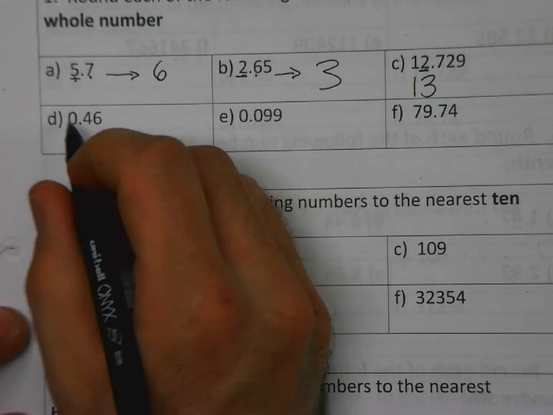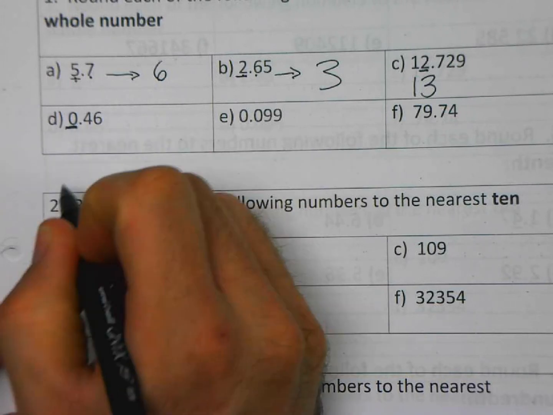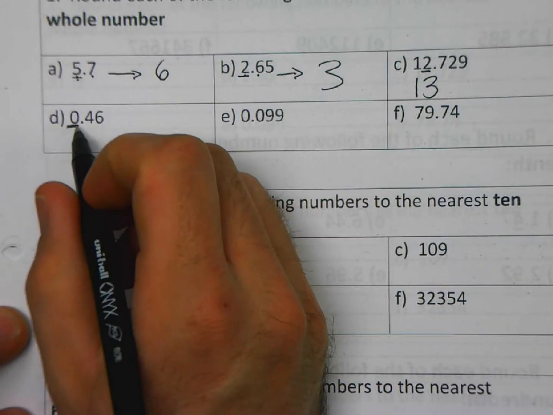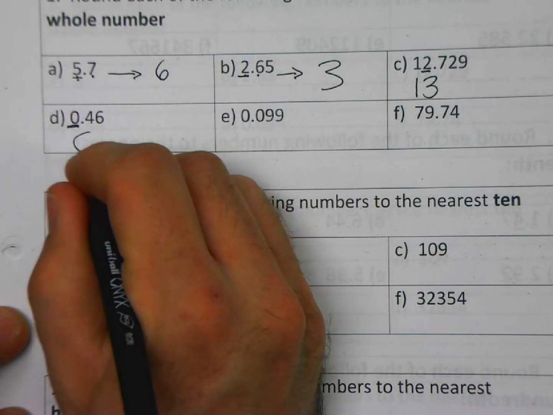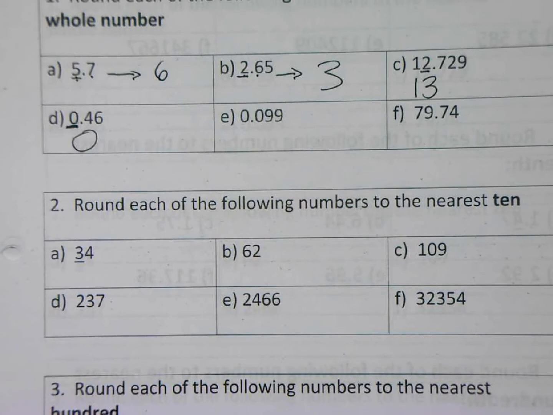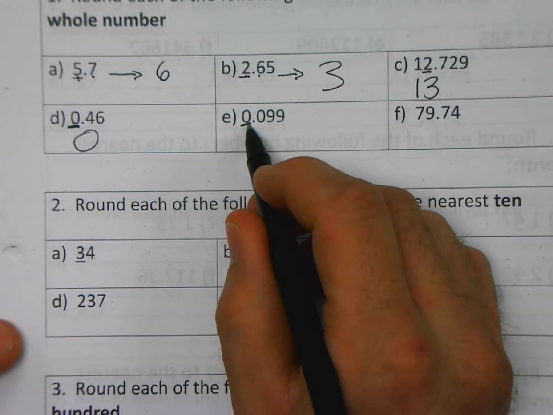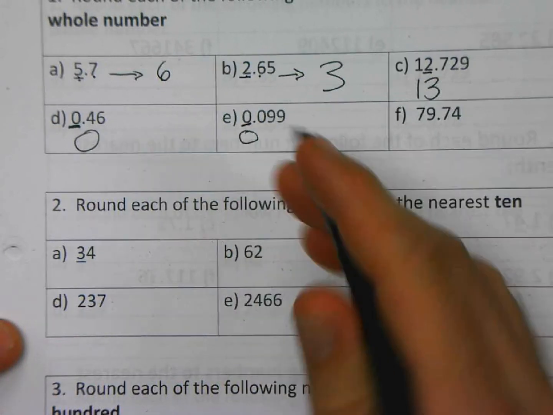Okay, the whole number place is the 0. The next number is a 4. That means that the underlined number stays the same. So we get 0. Underline there. Next number is a 0. So that means that 0 stays the same. And it's just 0 again.